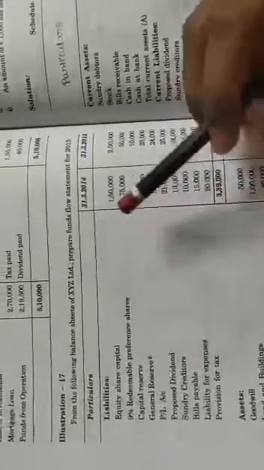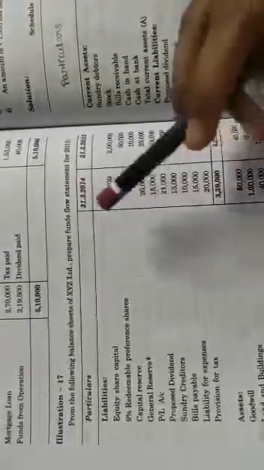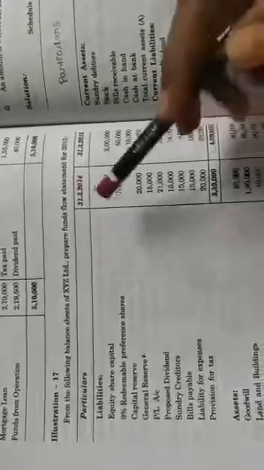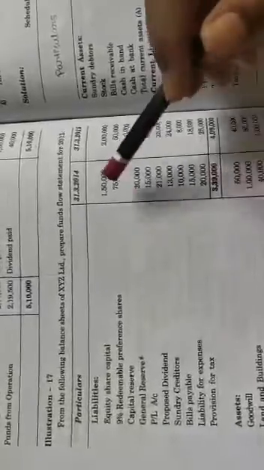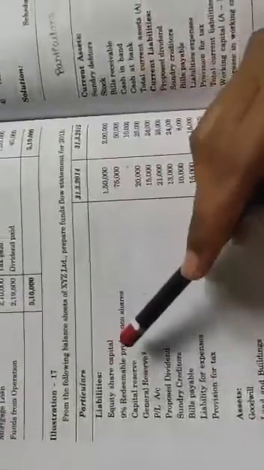Good morning students, this is a fund flow statement problem. It is very important for 15 marks. These kinds of problems will be asked in your exams. So it is very important for 15 marks. Please concentrate on this. See the problem.